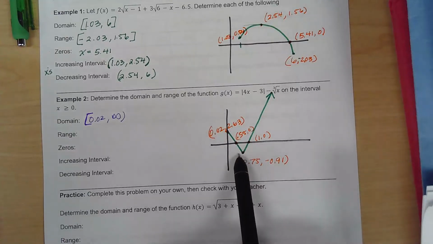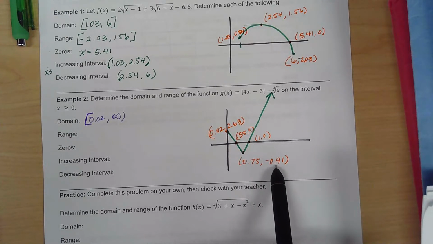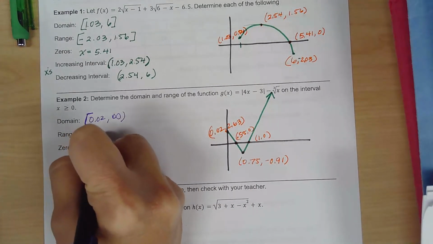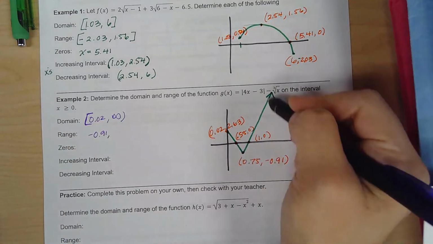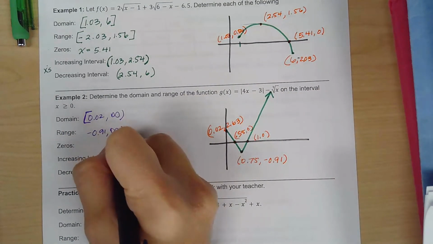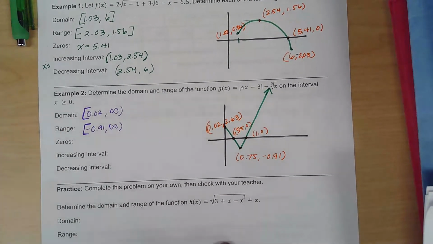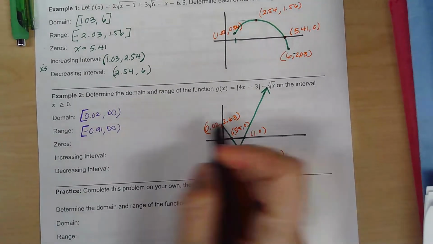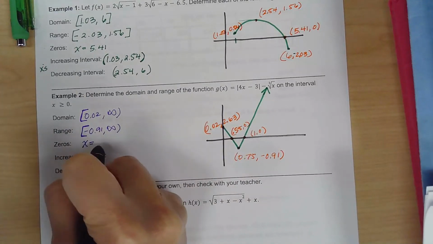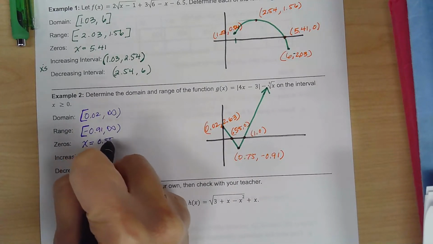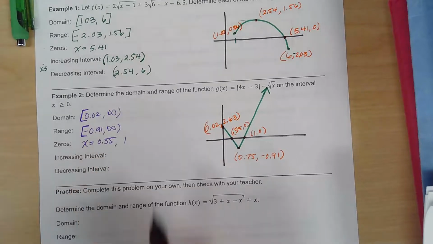For the range, our lowest y value is negative 0.91. And our highest y value, again, because it goes on forever, is going to be infinity. Again, use the brackets around the negative 0.91. Our zeros are what we found here, which were 0.55 and 1.